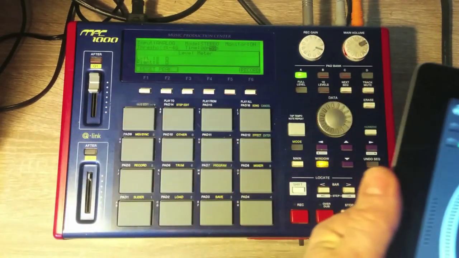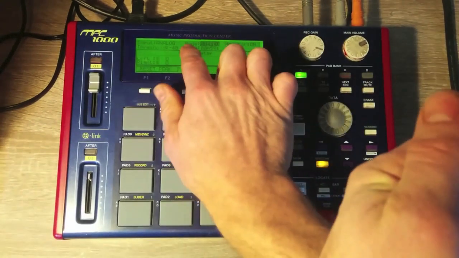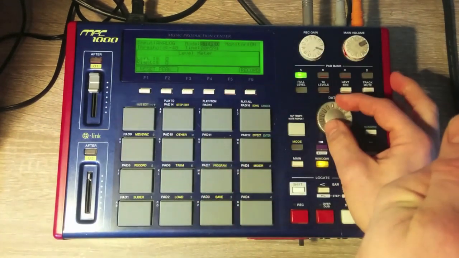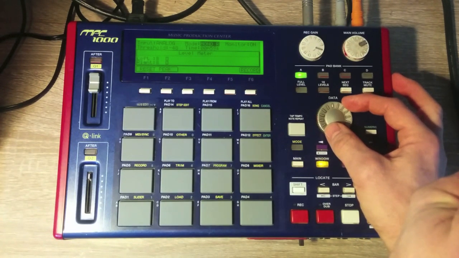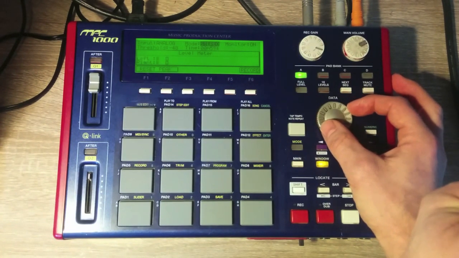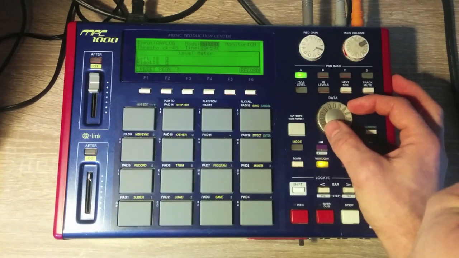And here we have a couple of options. Let's look over those real quick. Stereo, that's self-explanatory. You could record only the input from the right channel or from the left channel. But we're going to leave this at mono.